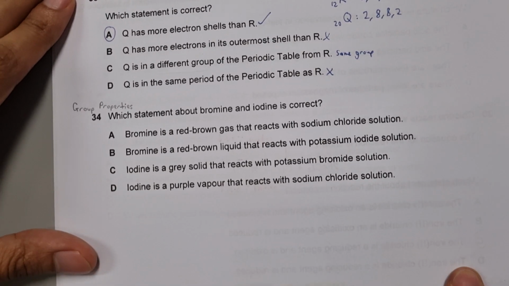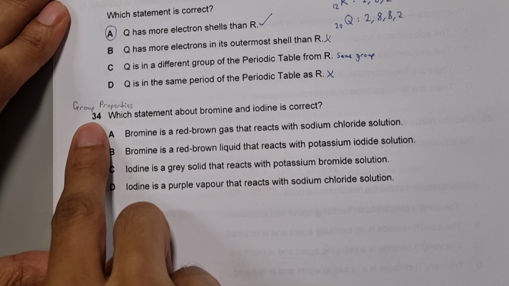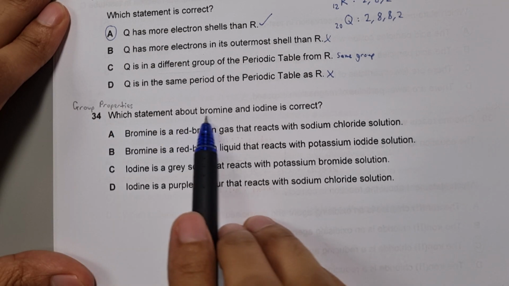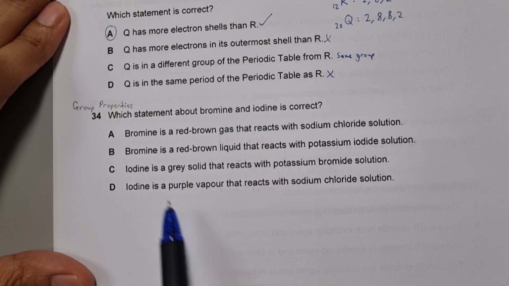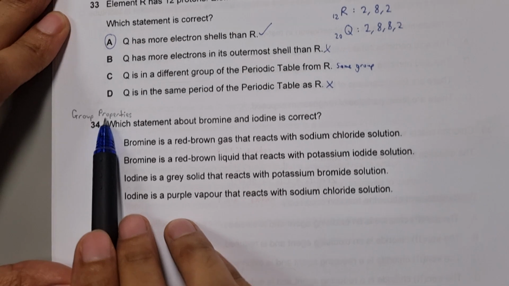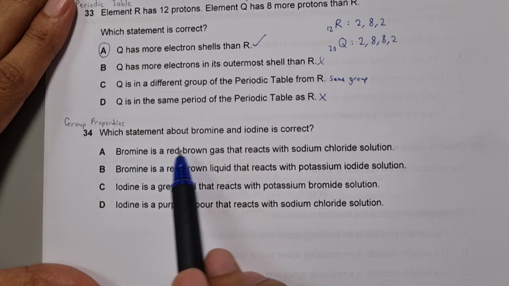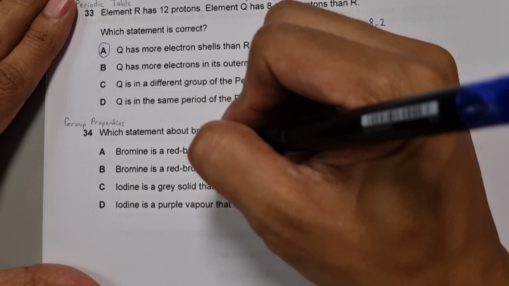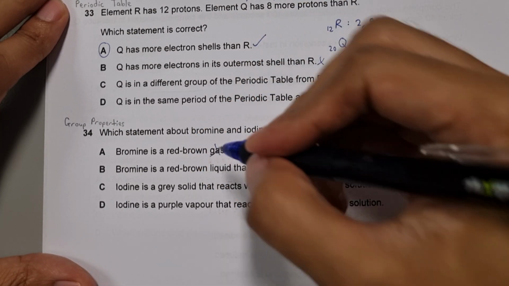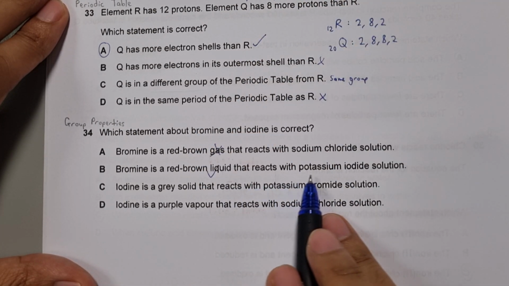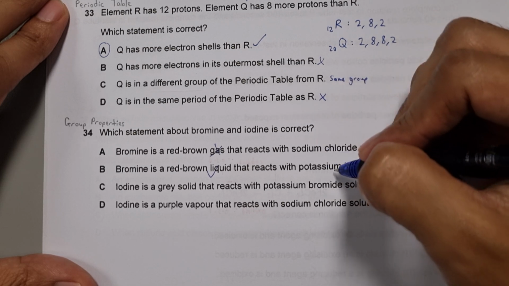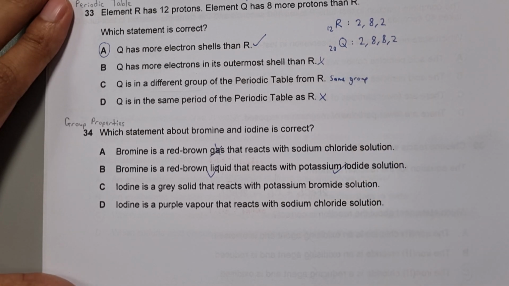Next, question 34 or 14. Which statement of bromine and iodine is correct? This is under group properties in your periodic table topic. Bromine is a red brown gas? Wrong. Bromine is a red brown liquid that reacts with potassium iodide. Yes, this one is under your displacement.